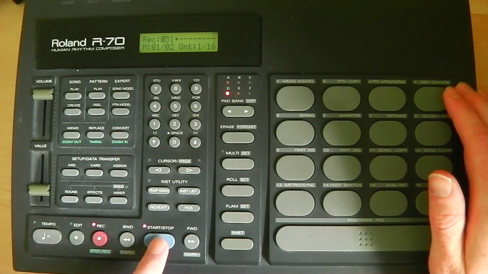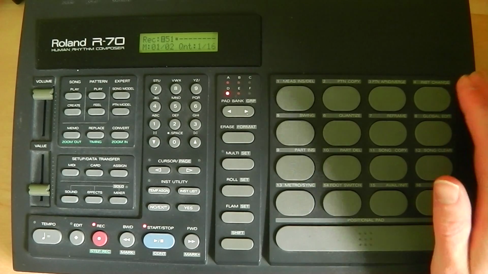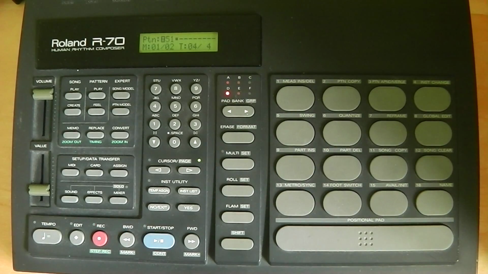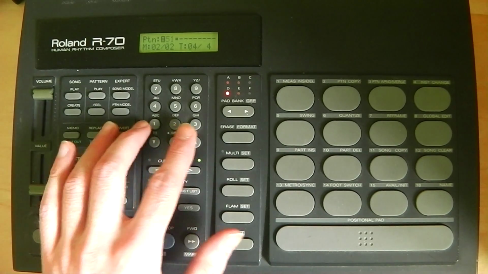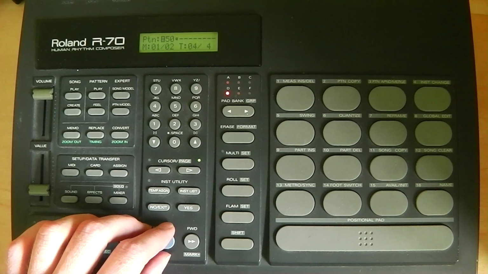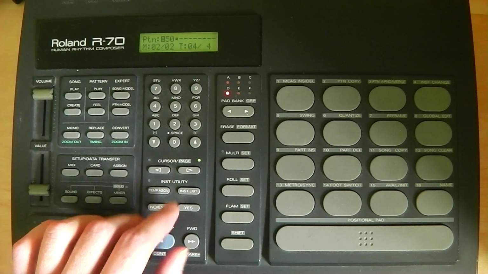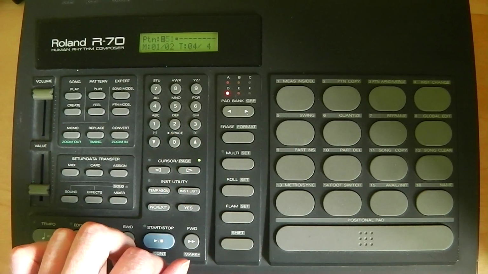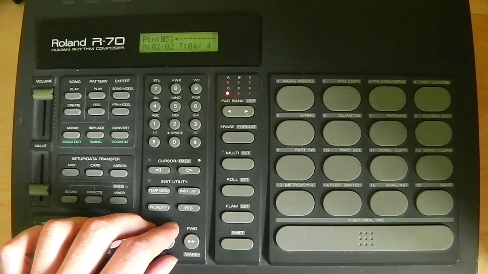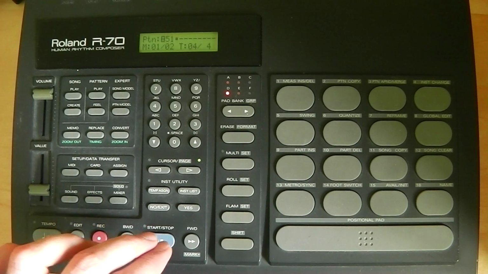Okay, I'll put that in. Okay, so I've got 2 patterns now. I've got 50, this is my first pattern, and then I've got 51, which has got the clap and the high Q sample.